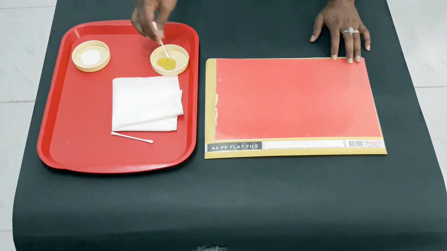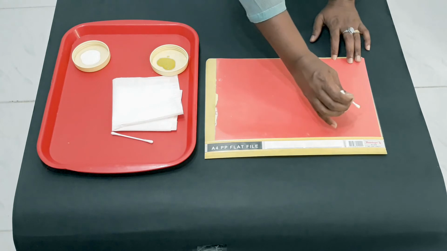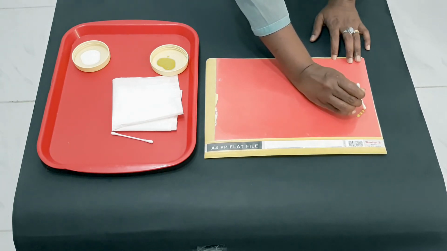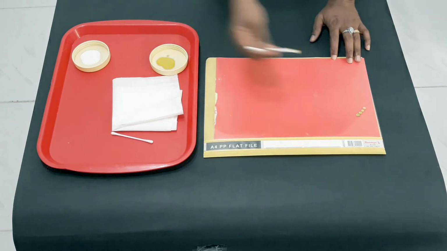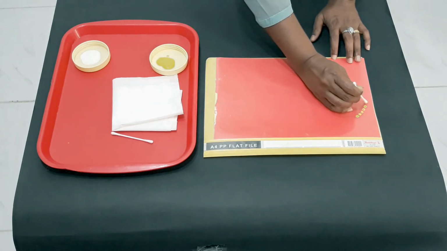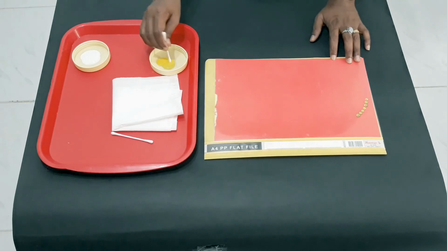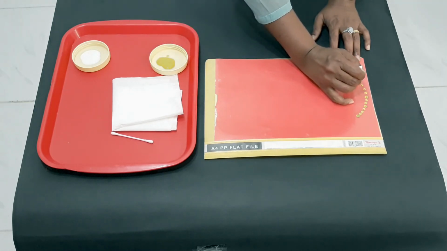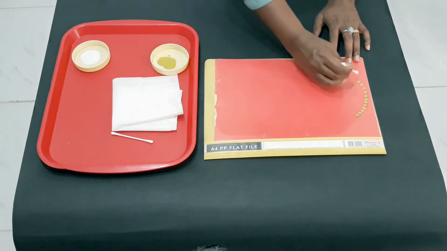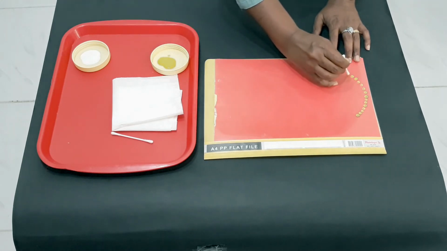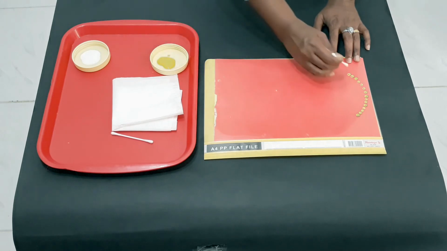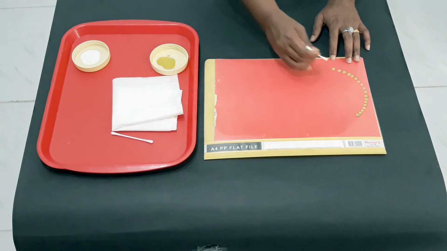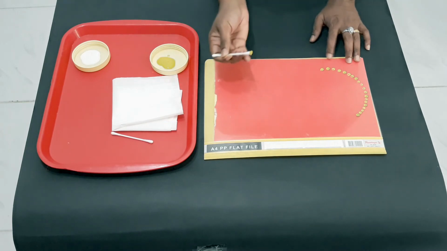Okay. Now we are going to practice circle activity. We'll go round keeping the line like this. Dip the paint and keep it on the outline. See, this is a very good activity to develop the fine motor skills. Okay, can you see the yellow color paints?